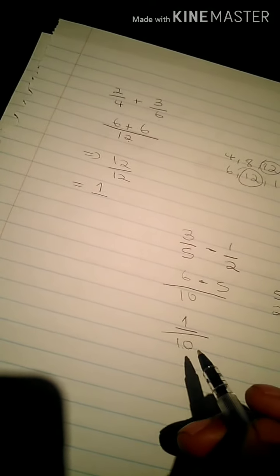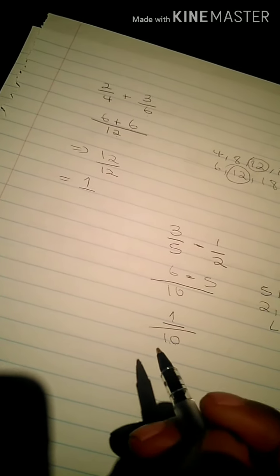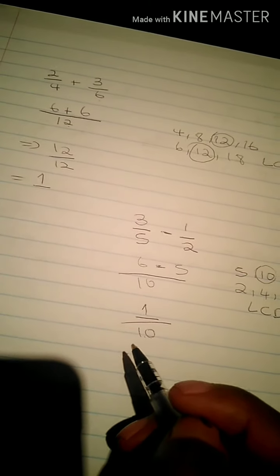I hope you were with me, and I hope that you have written down the steps so that it can help you in this next activity that I will give you.